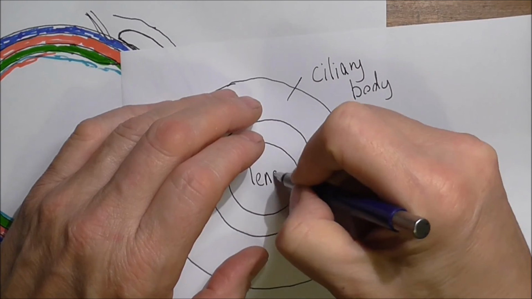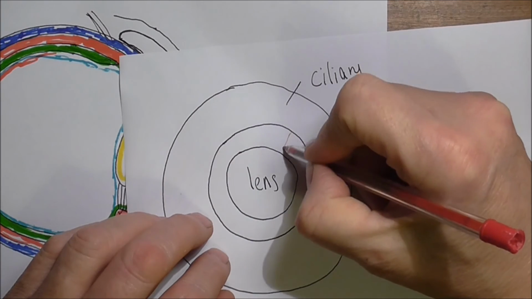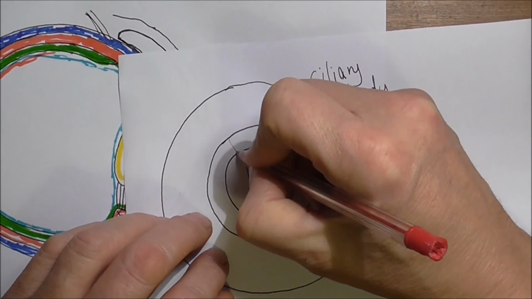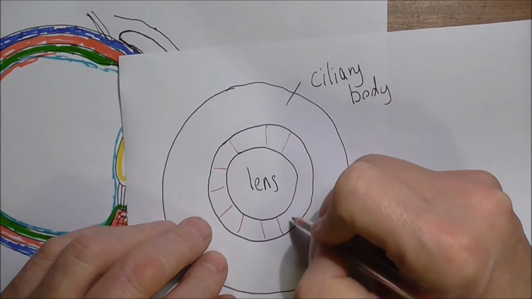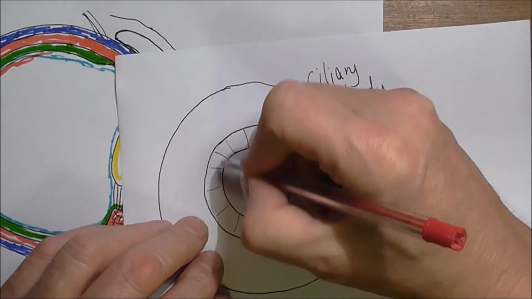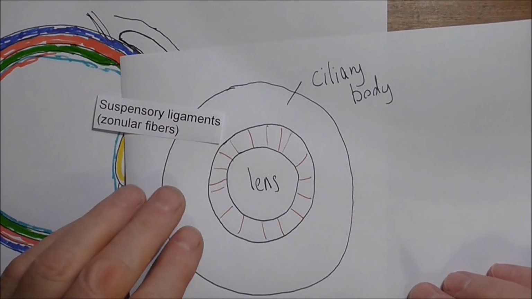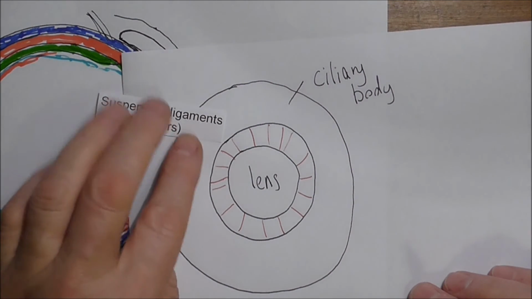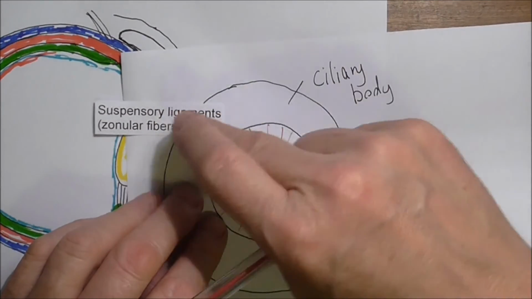The lens is in there, and we have the suspensory fibres holding the lens in this ring of ciliary muscles. So what we've drawn there in red is the suspensory ligaments, the zonular fibres. So that's looking at it from the front.